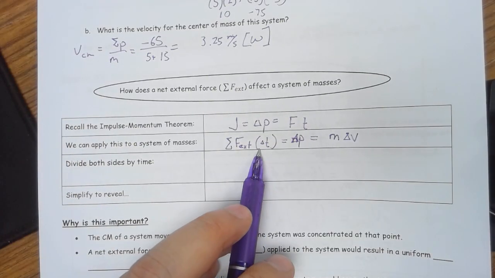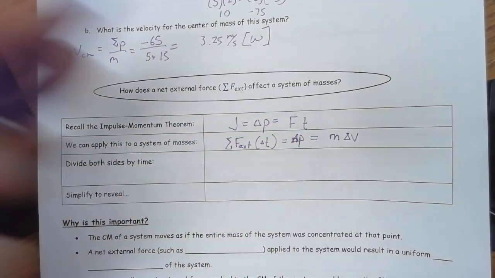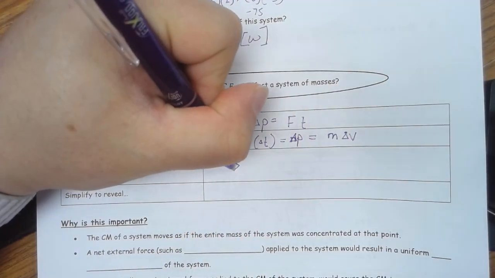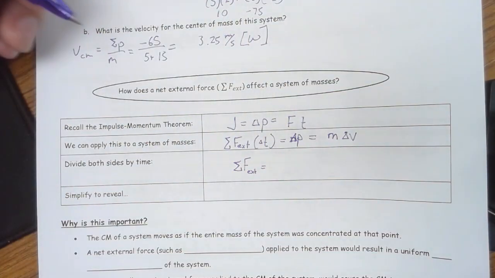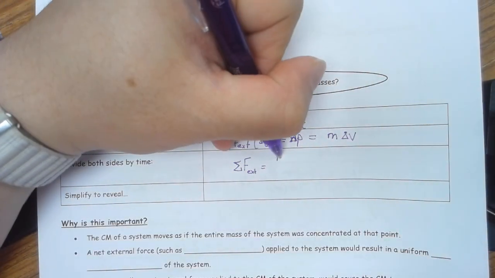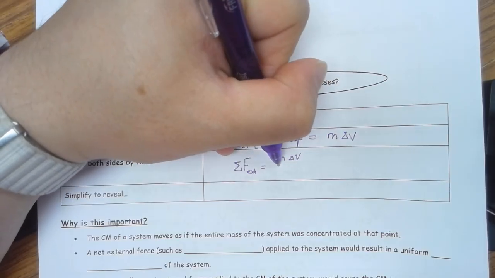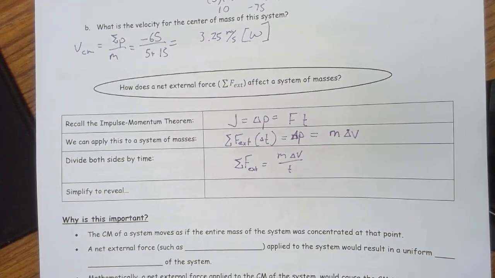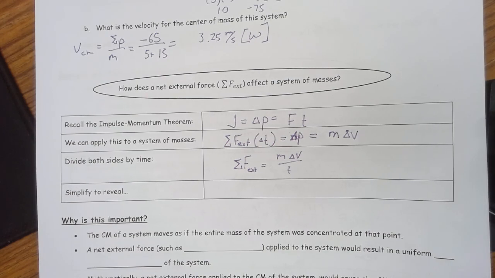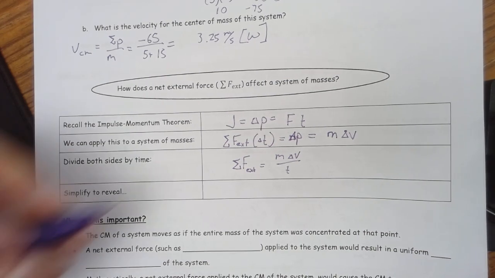Divide both sides by time. If I divide by time, I get force external equals m delta v divided by t. What simplifies? What's change in velocity over time?